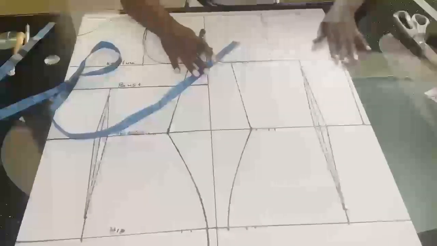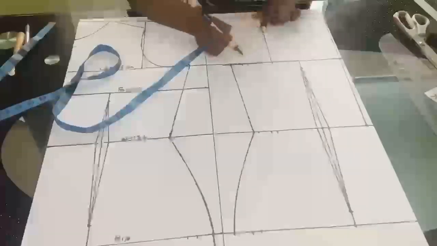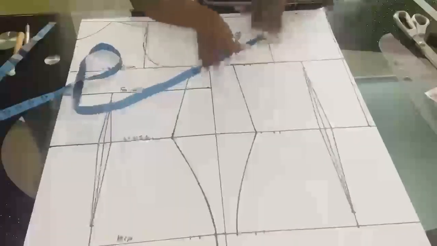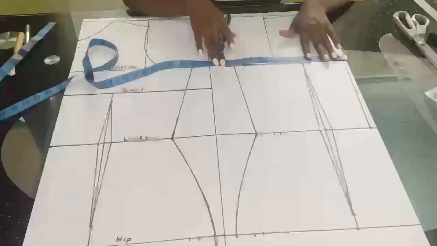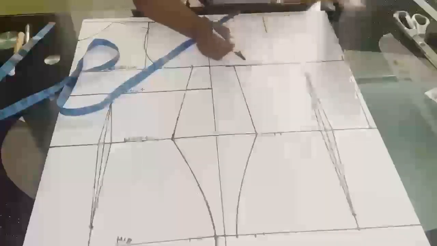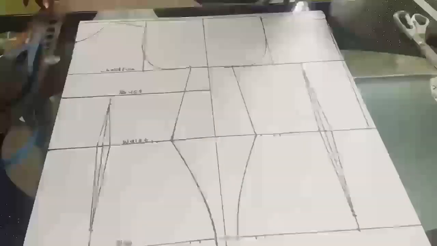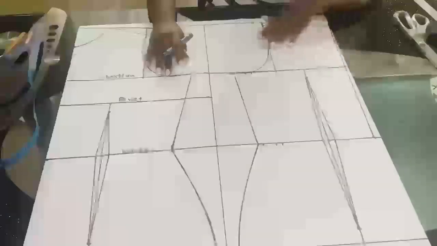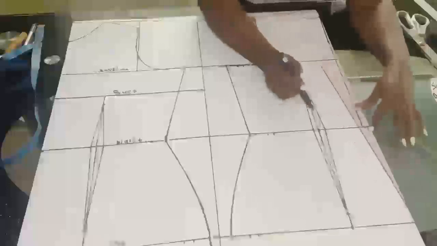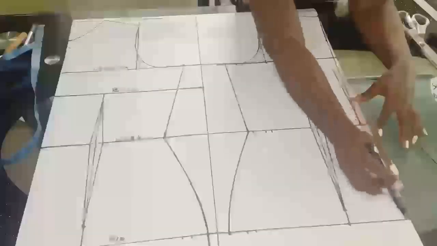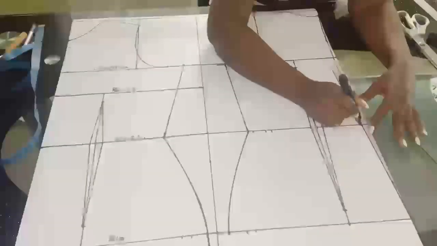So after doing all of this, the next thing we're going to be doing is connecting this part to this part. So we connect this to this now. We have that, so we can see our back is ready. Then to this part, you connect it back to your hip area. So you connect it back.